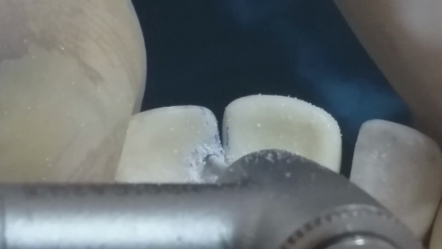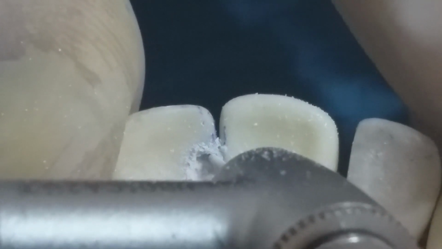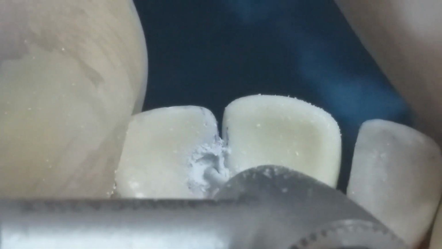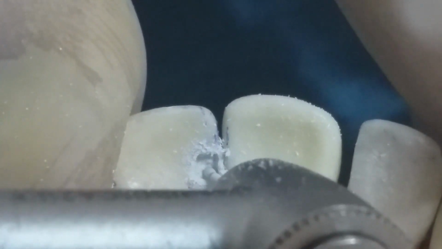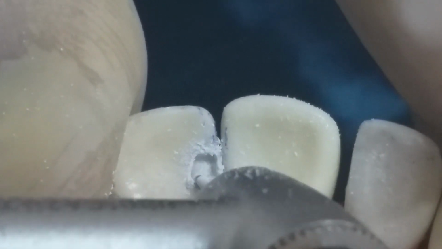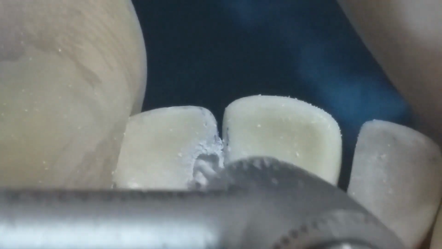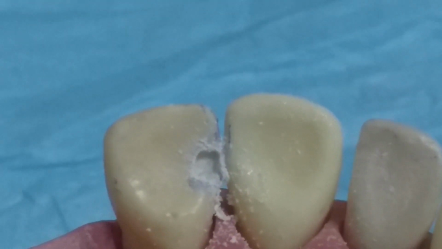And finally we have a weak tooth structure between both teeth. Still have to work, but we surely finish this.